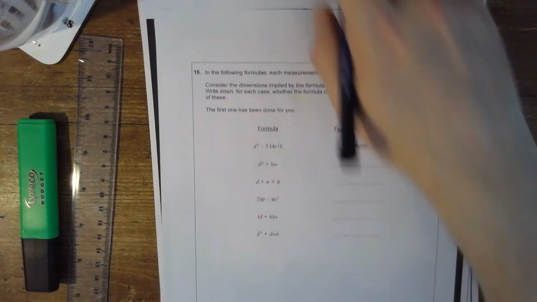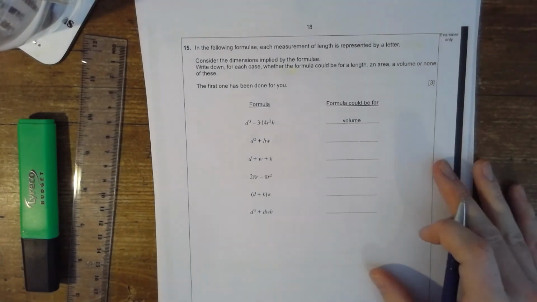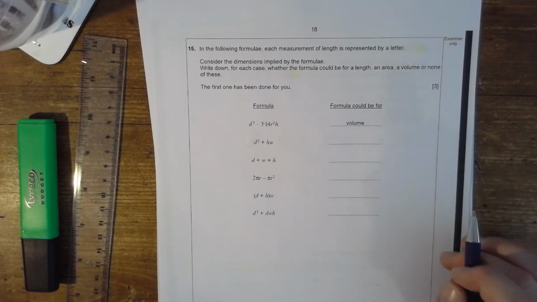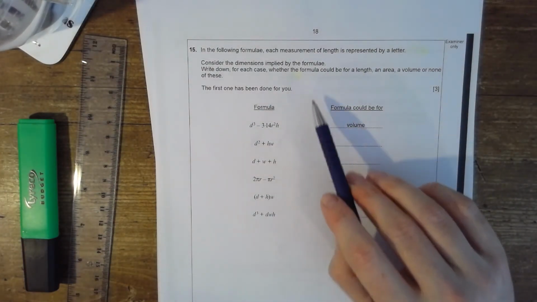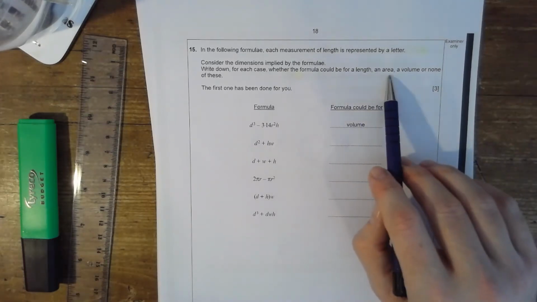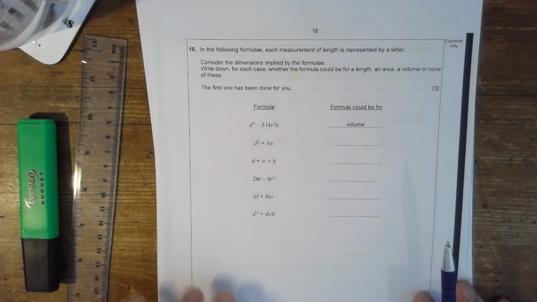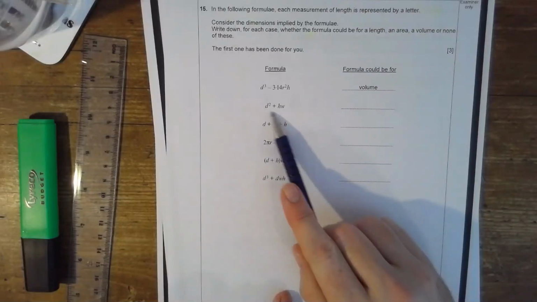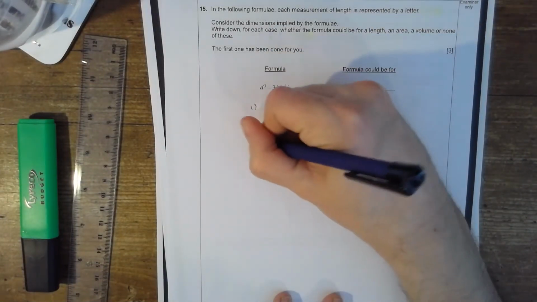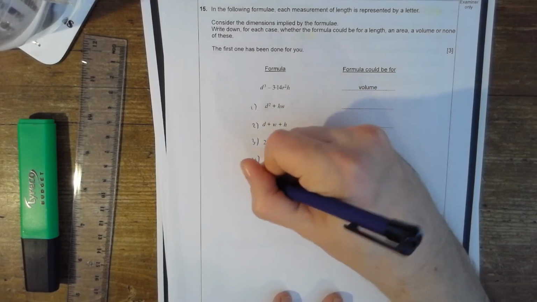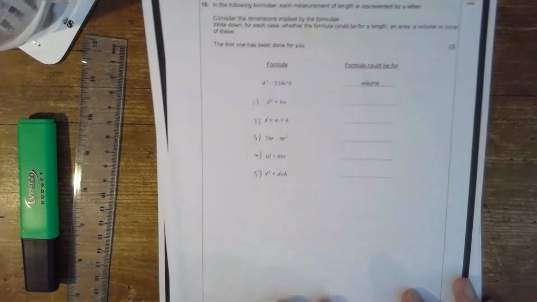Okay, then question 15. It says, in the following formulas, each measurement of length is represented by a letter. Write down whether it could be a formula for length, area, volume, or none of these. Now, the best way to do these is to change every letter to L, okay? So we're going to call this 1, 2, 3, 4, 5, okay? So we don't want to have loads of different letters.